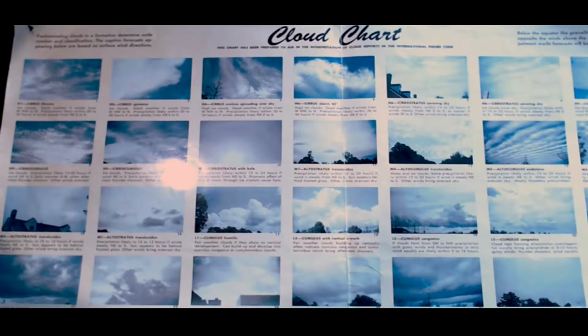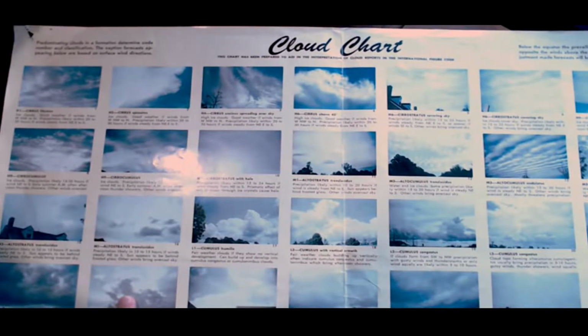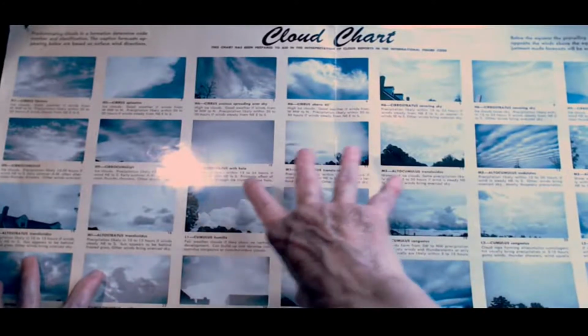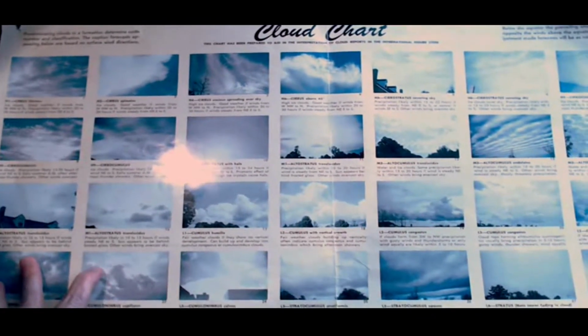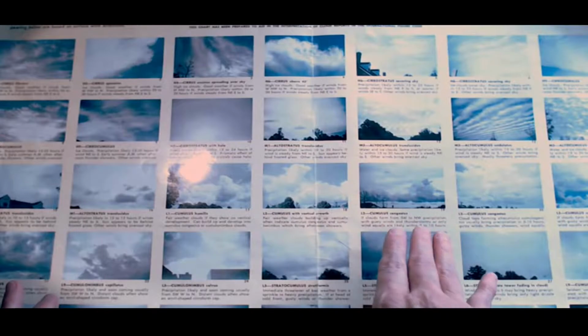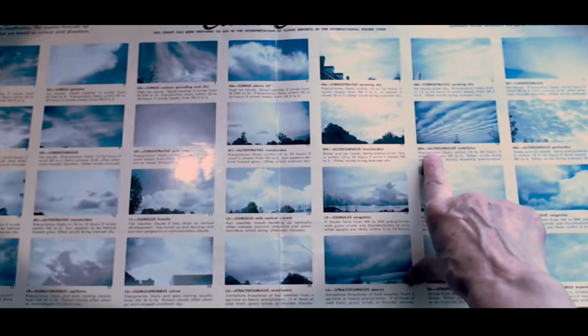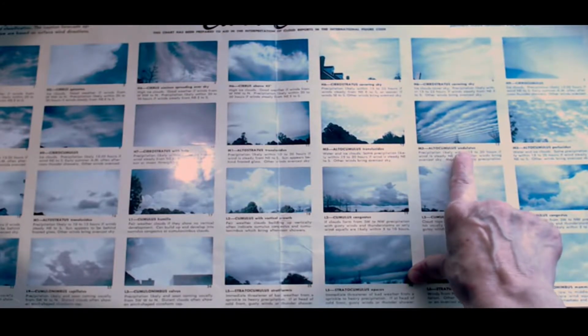Now we're going to move into something really interesting, which is taking a look at the clouds in the sky for that weather diary and learning how to predict weather based on the clouds. These charts are available in several different iterations. If you go on the internet and start typing in things like, find me a cloud chart, Google. But these have actual pictures of the different cloud formations and then the name of the cloud formation and what it means.